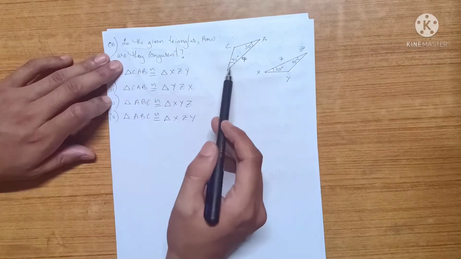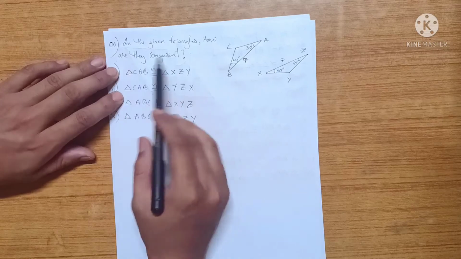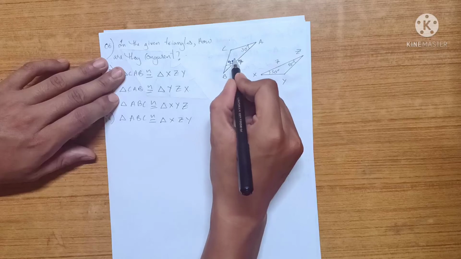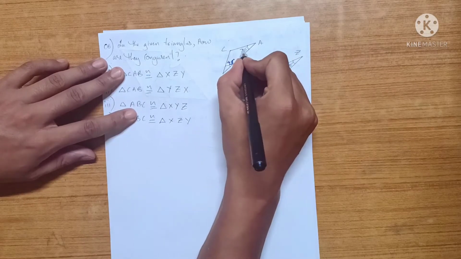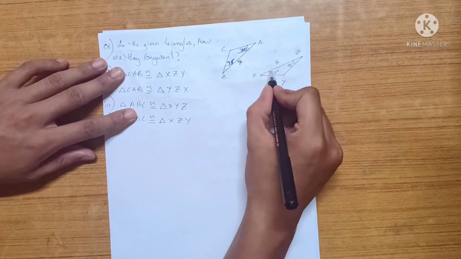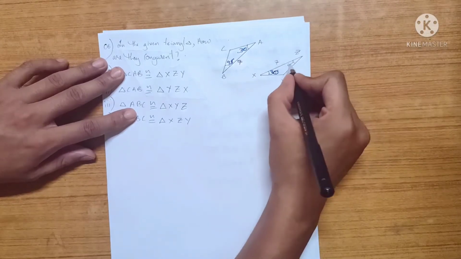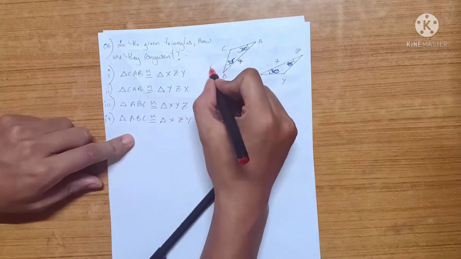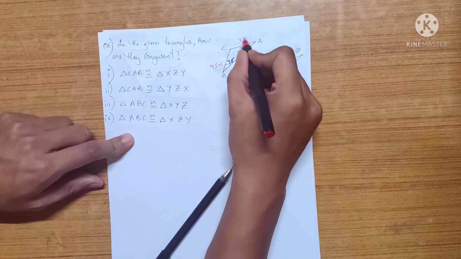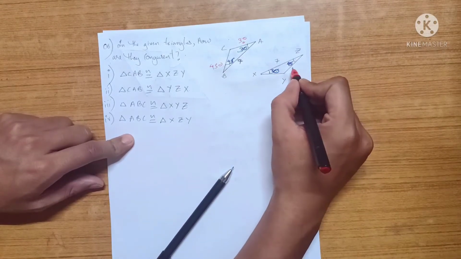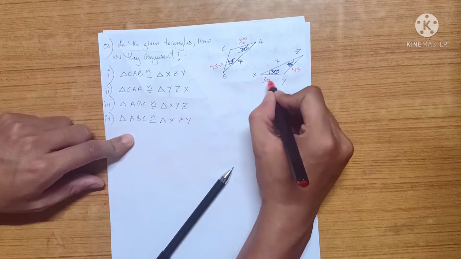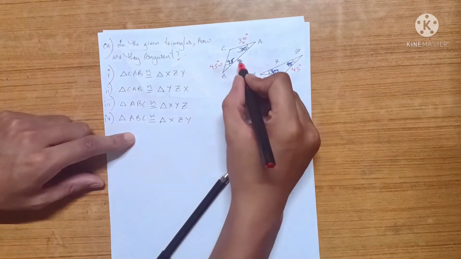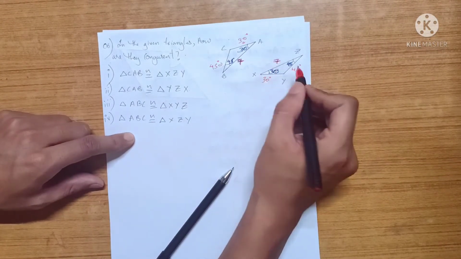In the given triangles, 2 triangles are given here. How are they congruent? They have given us this angle as 45 degrees. This is 45, this is 30. This is also 30, this is 45. Got it? In case you can't see, this is 30. This one is 45 and this one is 30 degrees each. And then this is 7 centimeter and this is also 7 centimeter.